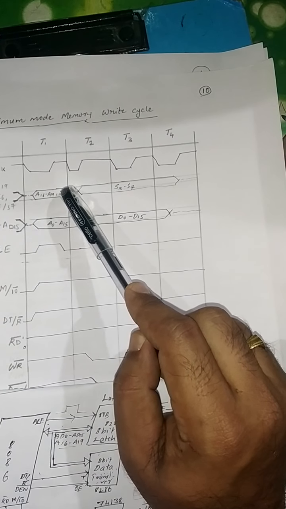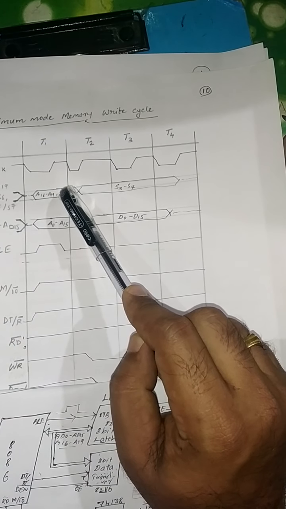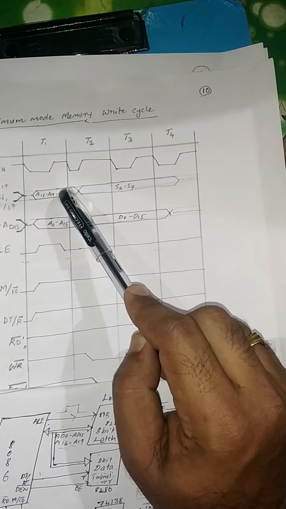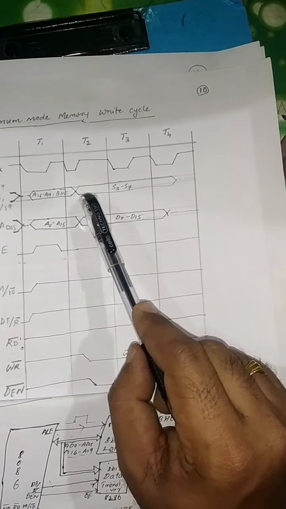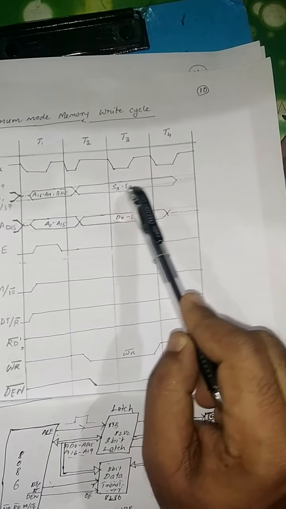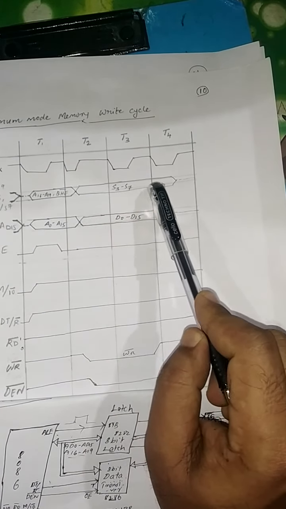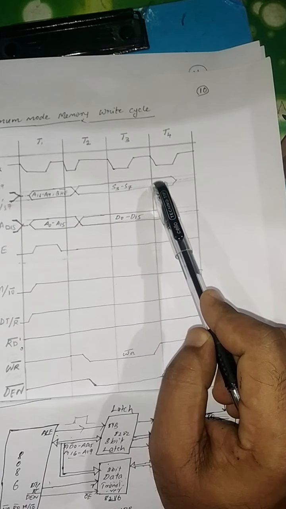Additionally, we need to send bus high enable, because it is connected to the chip selection pin of the odd bank. So that is bus high enable. Then for the rest of the cycle, if you see, it is acting as status signals.